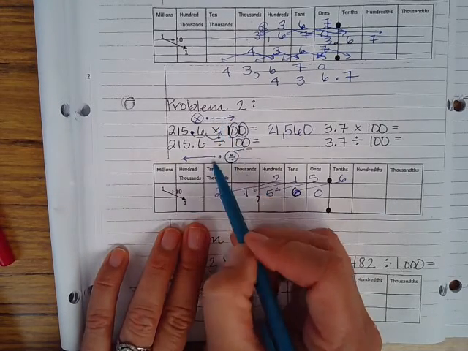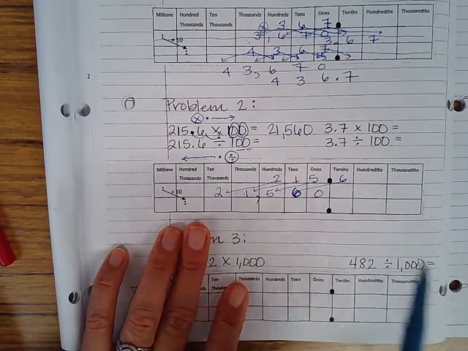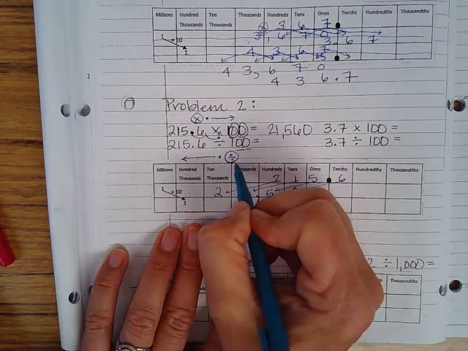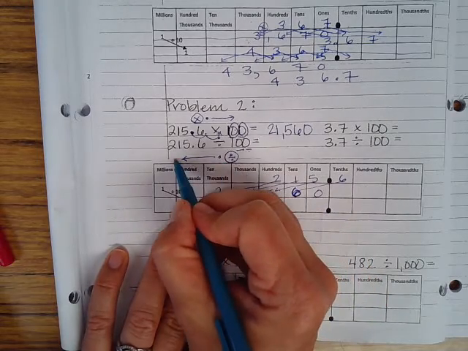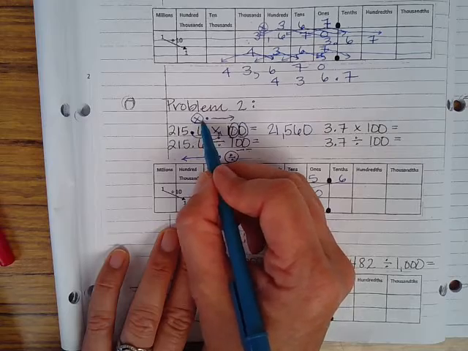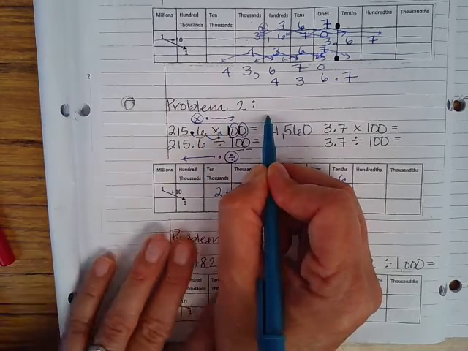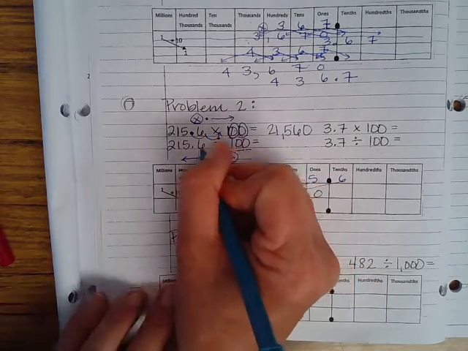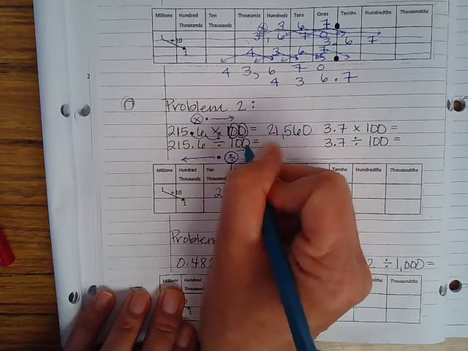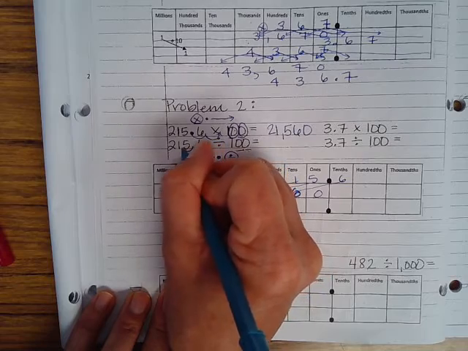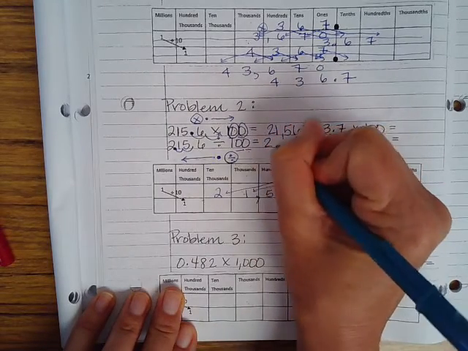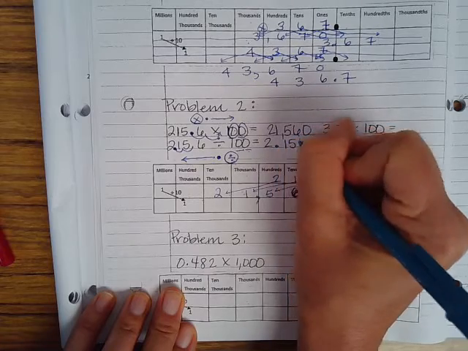strategy. You can write this at the top of your paper, and just to remind yourself, when I'm dividing by 10, 100, or 1,000, my decimal is going to move in this direction. When I'm multiplying by 10, 100, or 1,000, my decimal is going to move in this direction. So I'm going to move my decimal twice. Once, twice. And my new number is 2.156.